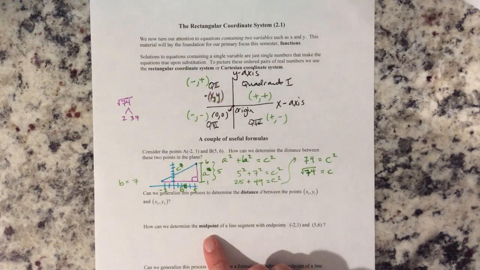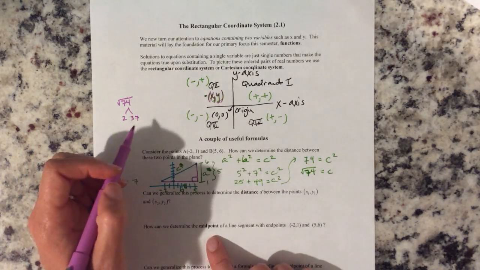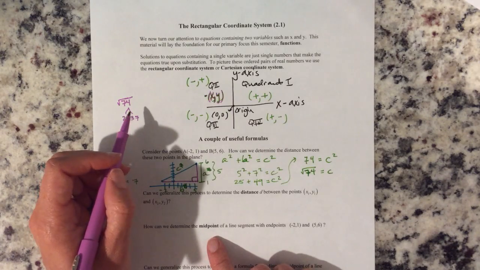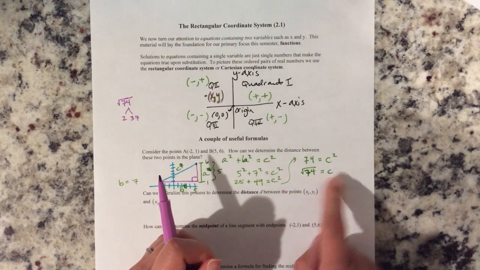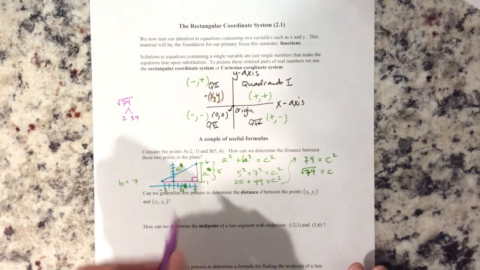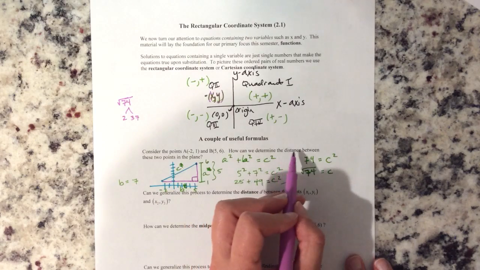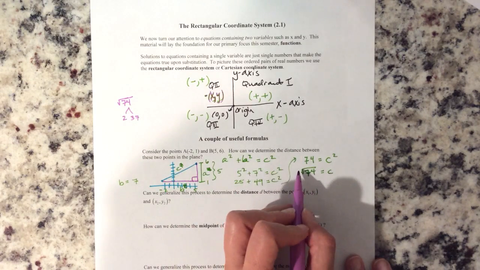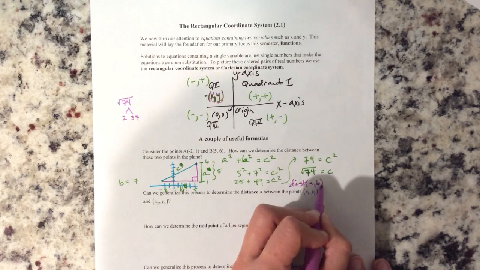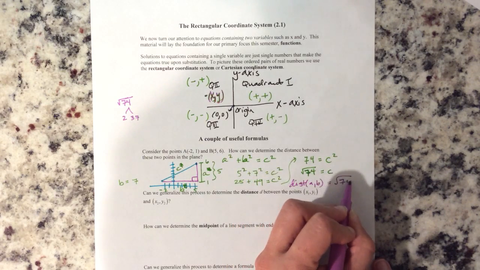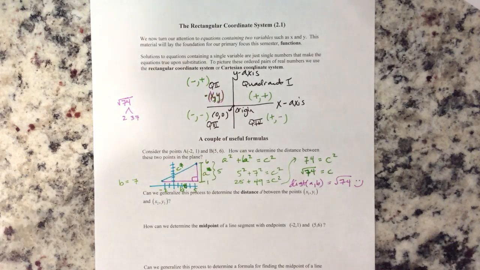That's 7. Oh, okay, so it can't reduce, because 2 times 37 gives us 74, and 2 and 37 are both prime. So that's it. Now I know for sure the distance from A to B is equal to the square root of 74.